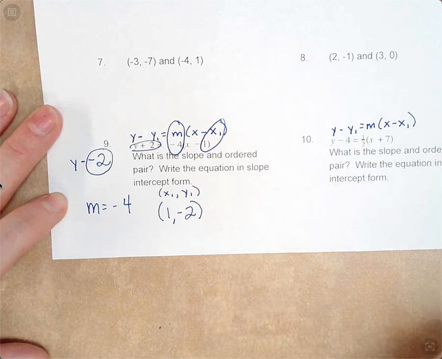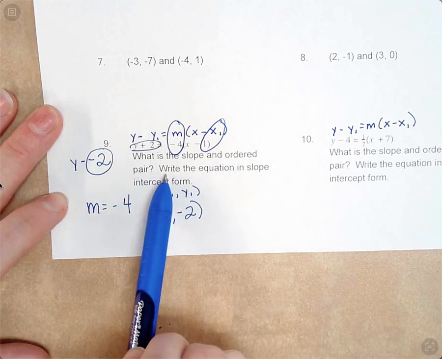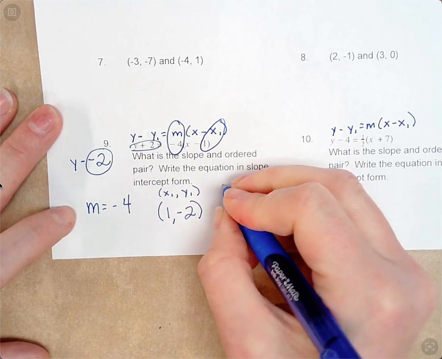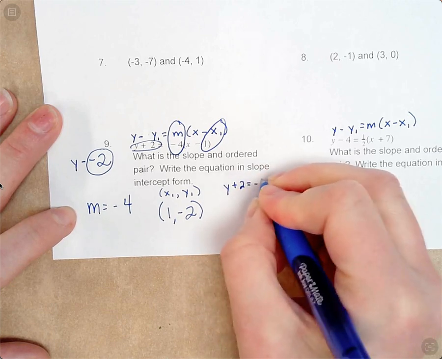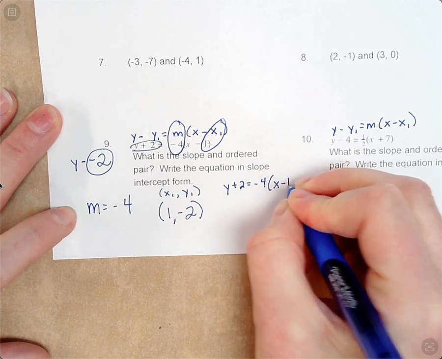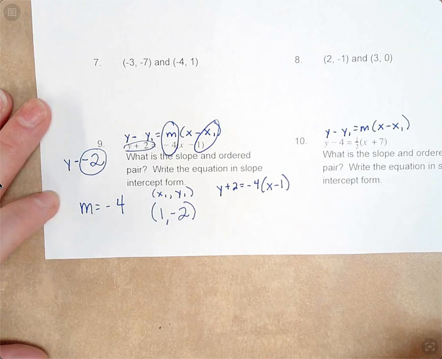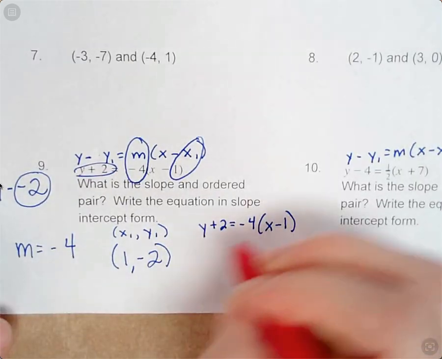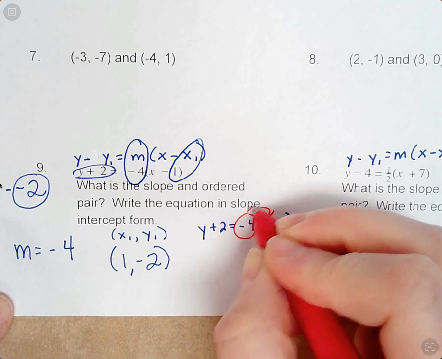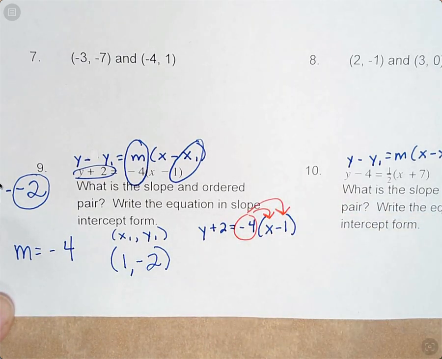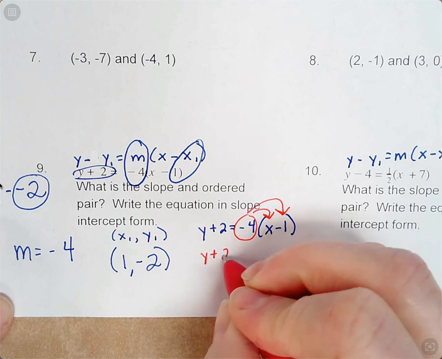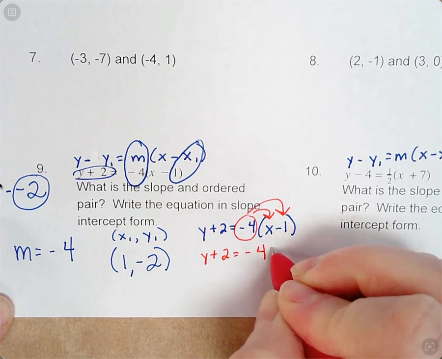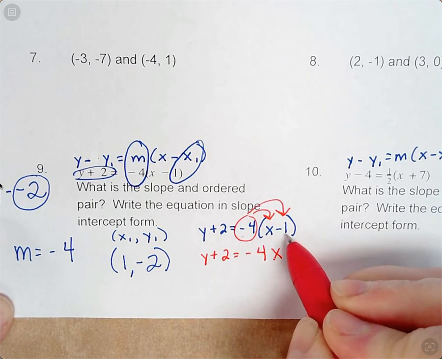And then the last thing, so that's your slope in order pair, and says write the equation slope-intercept form. So we have this as our equation that was given. So now you're going to solve for y. So this was the last step that we would do on our notes. We would distribute the -4. And so we get y plus 2 equals -4x. And then -4 times a -2.